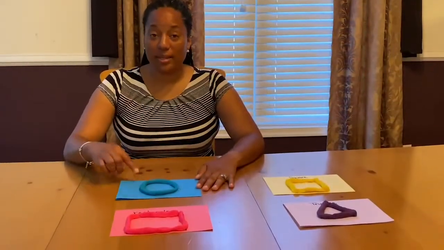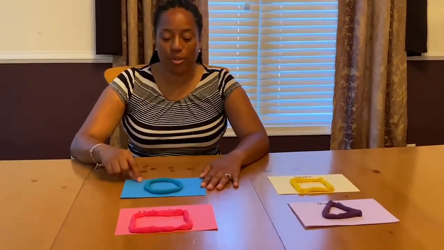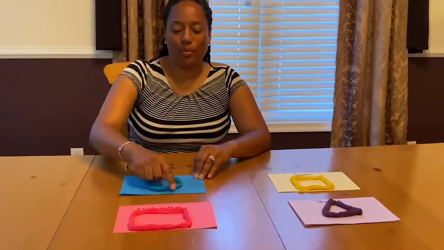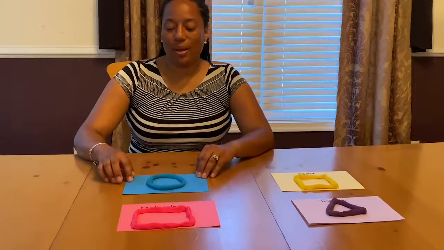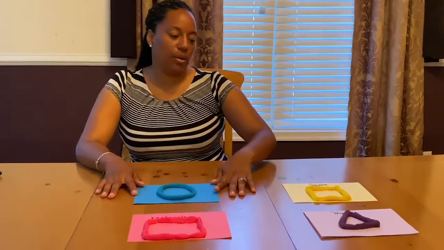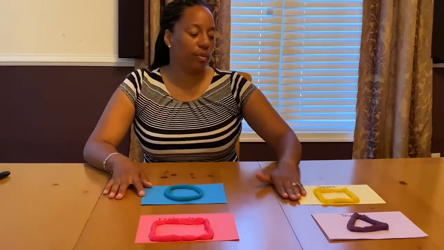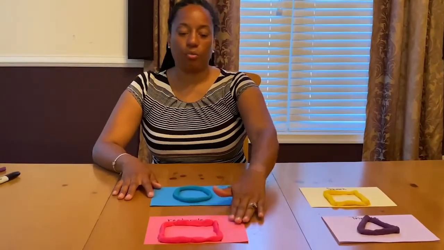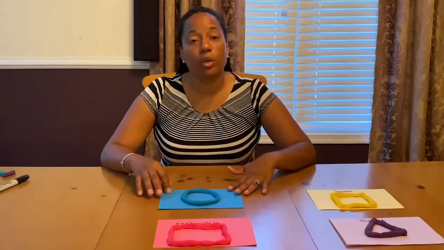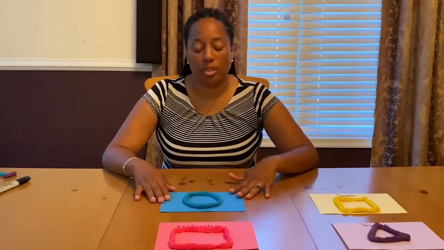Now that you've had time to make your circle, does your circle look like this? It's round with no sides. Great job, boys and girls. The last thing that I want to talk to you about and just remind you is that we've talked about a square, triangle, rectangle, and a circle, and let you know about some of the real world things that we have in these shapes.